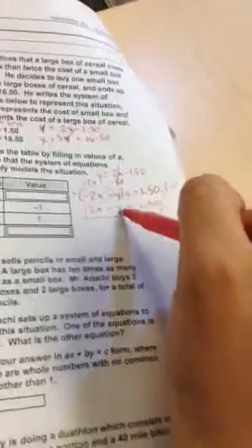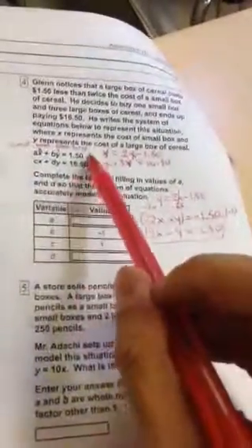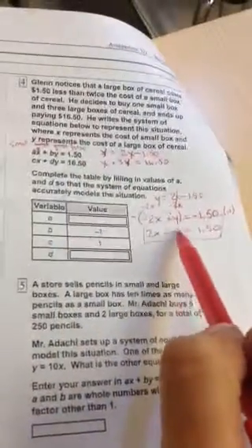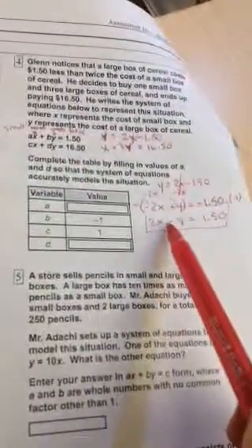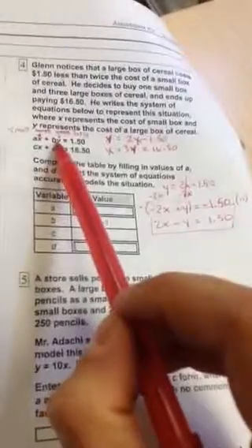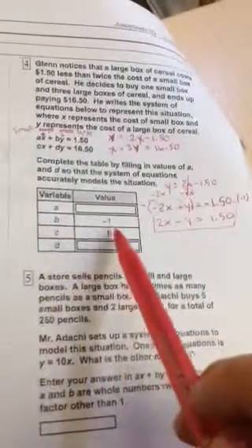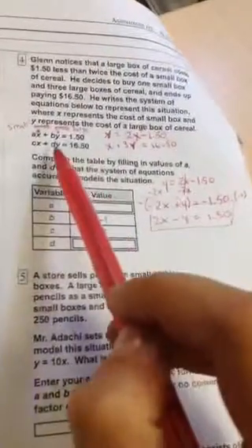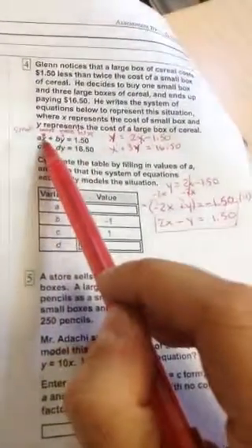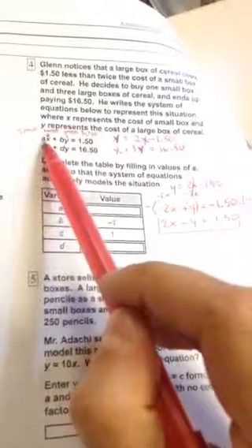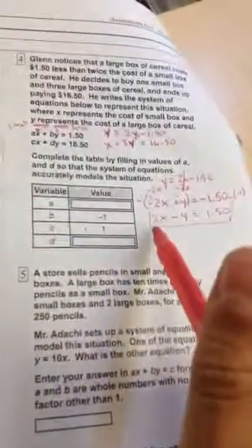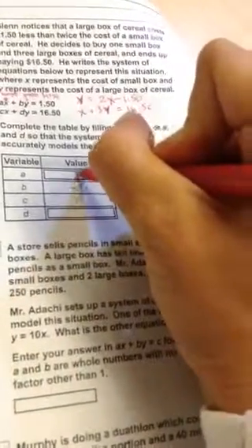So if I'm comparing this equation with this one, I have my 1.50, I have my Y, so if I have minus 1Y, that means B must be minus 1. Okay, that makes sense. They said B is equal to minus 1. And then in front of the X, the coefficient is A, which is 2. So A is equal to 2.